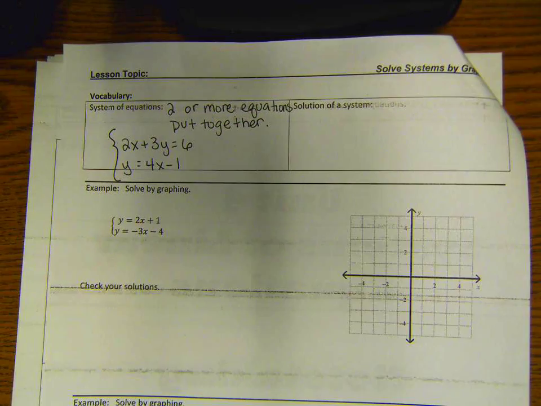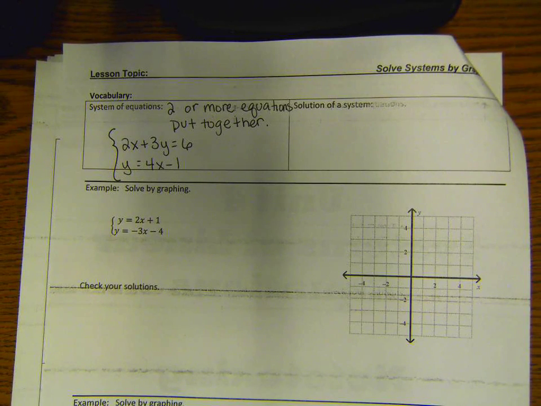Later on in some math classes, sometimes we put three equations together. Not in this class. Okay, the solution of a system.